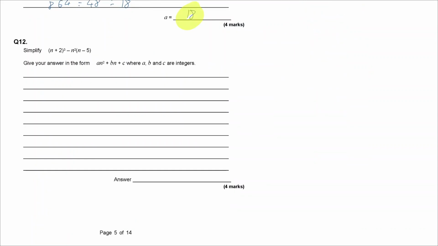Good. Question number 12. Last one, number 12. Is this one here, (n + 2)³ minus this, give your answer in a quadratic form. That's what this means, where a, b, and c are integers. Now, truthfully, you could use the binomial expansion here, but actually it's quite a small power, 3. Because this is GCSE maths, to be honest, you could just expand the bracket 3 times, which is actually what I'm going to do here.